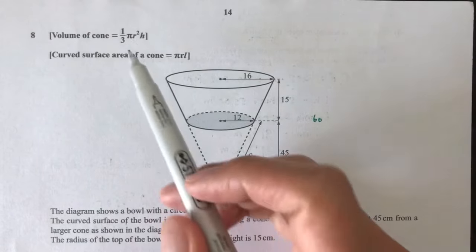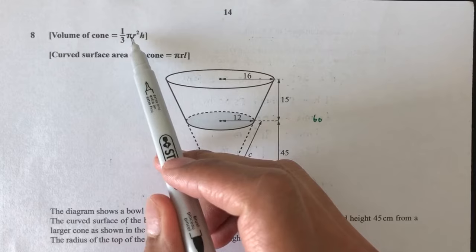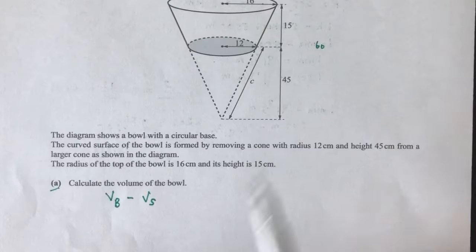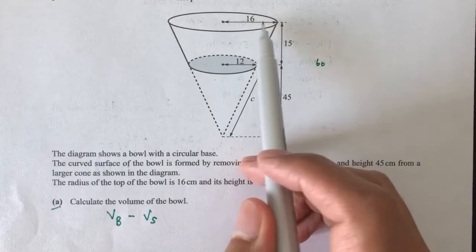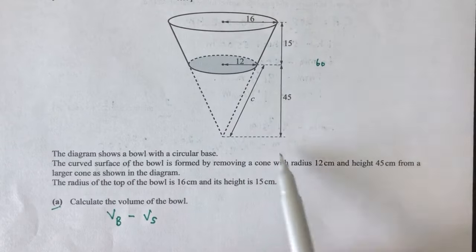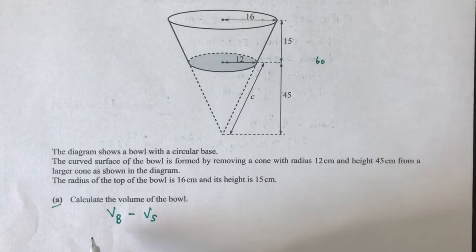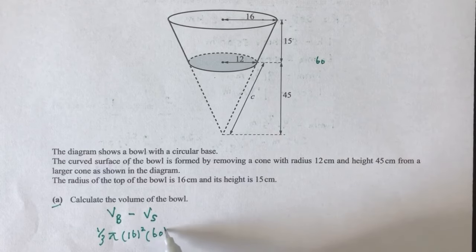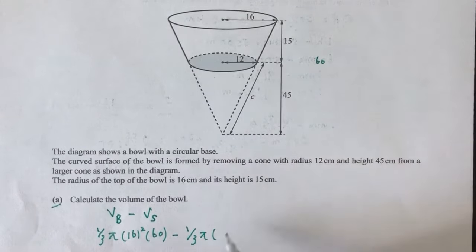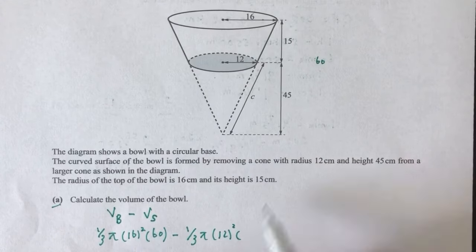We have to use the formula 1/3 pi r squared h. Big one, as you can see, the radius is 16 and the height is 60. So 1/3 pi 16 squared, h is 60 for the big one, minus the small one, 1/3 pi, radius is 12 so 12 squared, height will be 45.